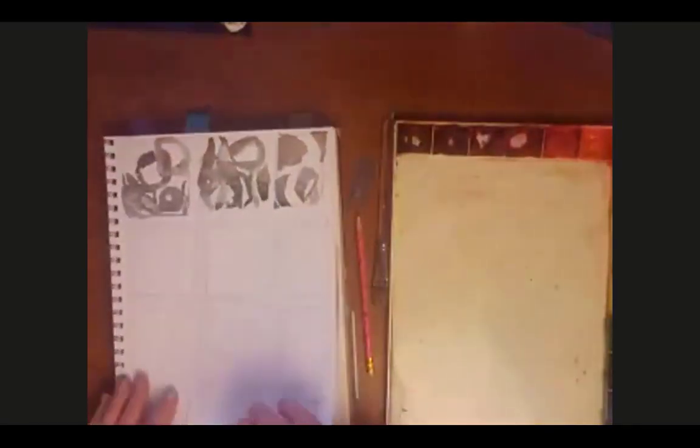We're going to pull out our notebooks, or if you have a pad of inexpensive watercolor paper, you can take that out. I don't care if you've got square paper and you've got a bunch of it with you, that's great. I just made a bunch of squares and a bunch of rectangles on the page of my sketchbook.